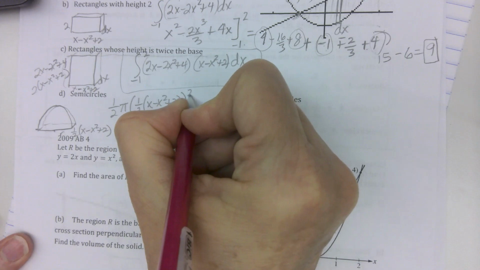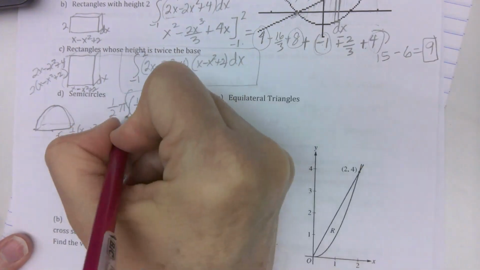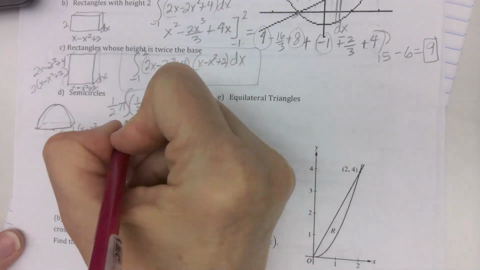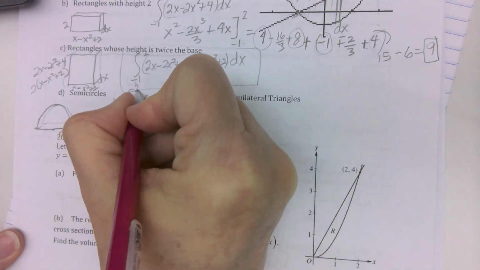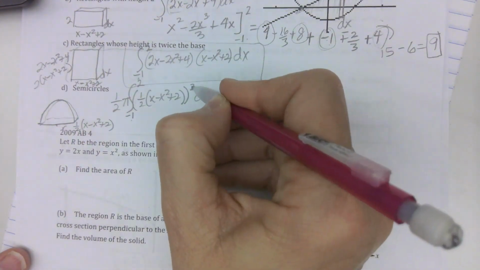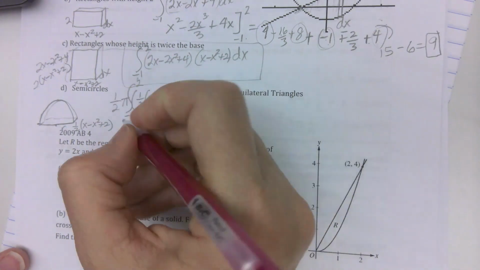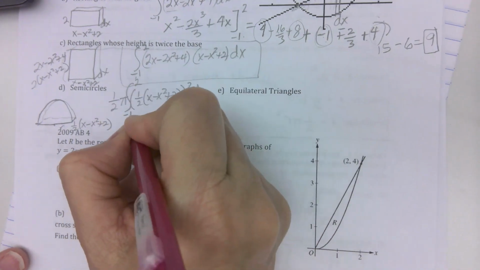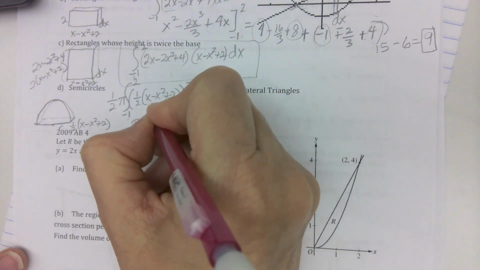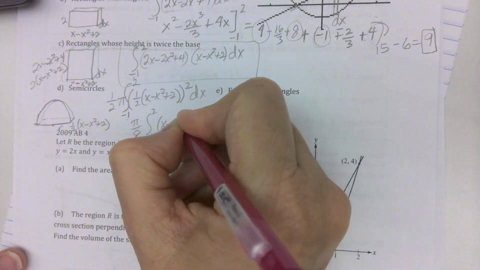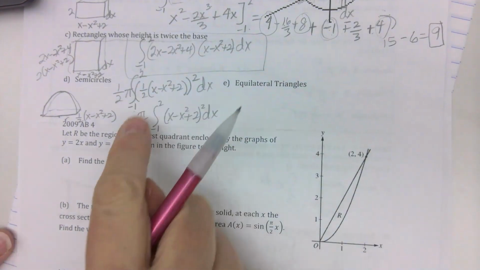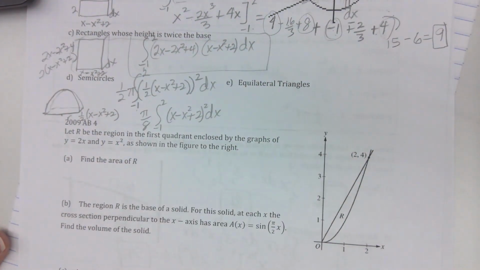Maybe I won't make that same mistake. dx, throw in the integral. Does that make sense? Yep, and then -1 to 2. 1/2 squared is 1/4, times 1/2. Does everybody see that would be pi over 8? And again, if you had done part A, you would have just taken your answer and multiplied by pi over 8. Does that make sense?